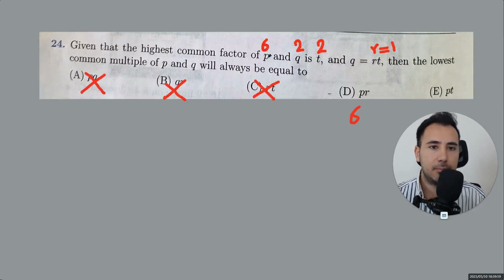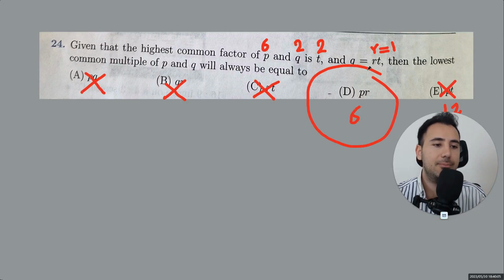P multiplied by 2 is giving 12. It's out. Only this one. Okay. Question 24. It's supposed to be challenging, but not so much.